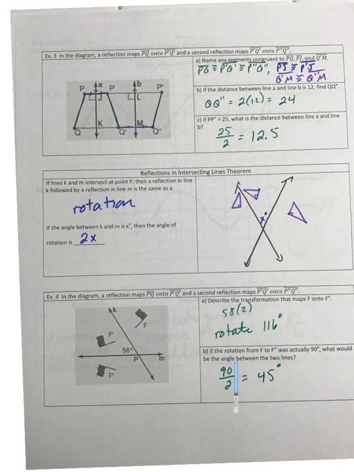So then B says, well, what if the rotation is actually 90 degrees? Then what would be the angle between the 2 lines? Because it would not be 58. So to get from F to F double prime, if it was 90, half of that, the angle between the 2 lines, would be 45.